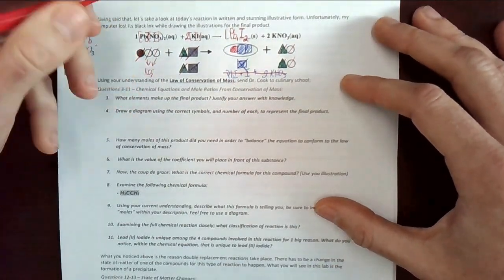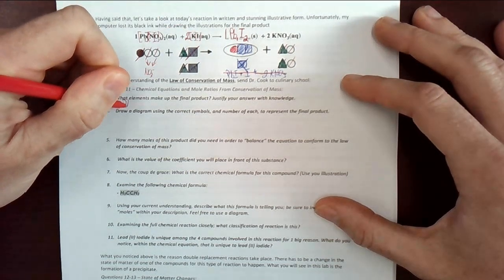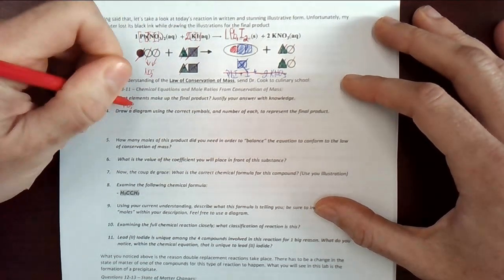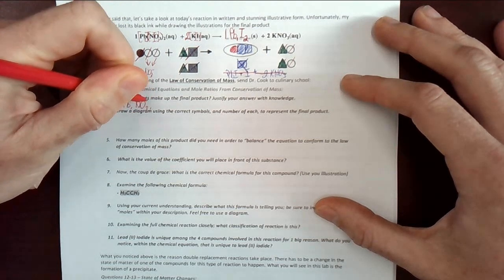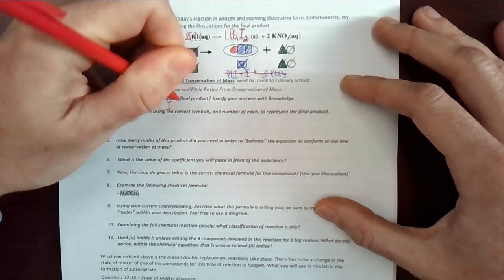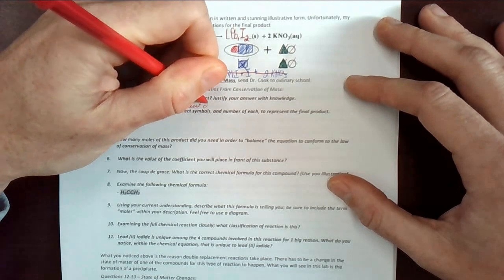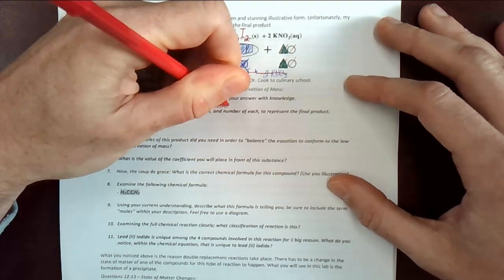We have the same elements that we began with. So the final products are made up of Pb, NO3, K, and I. And why do I know that?